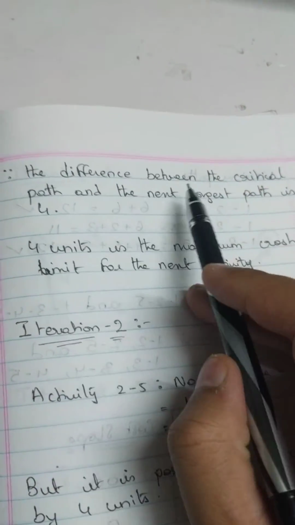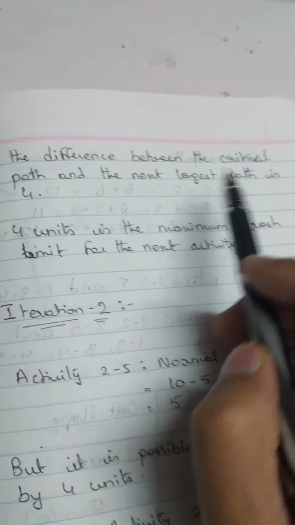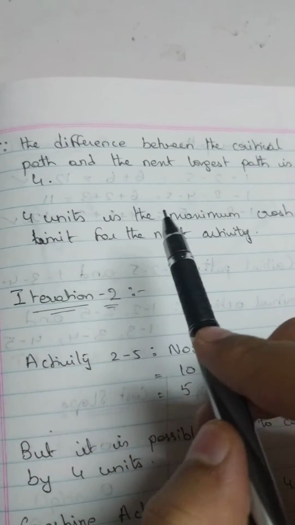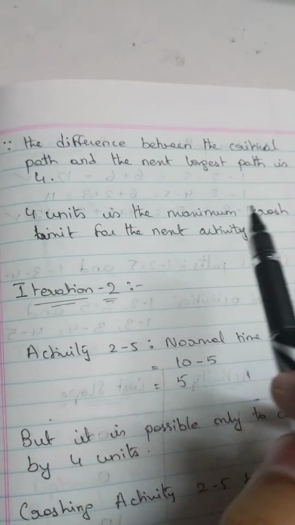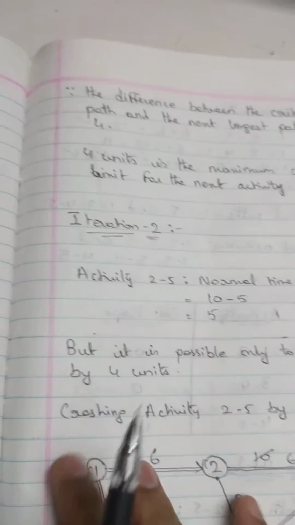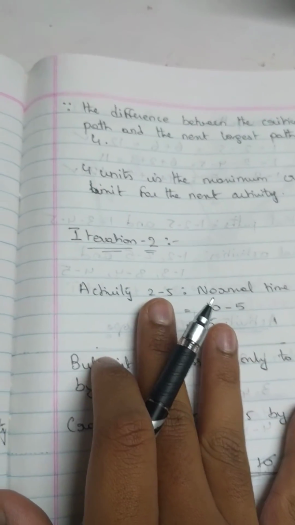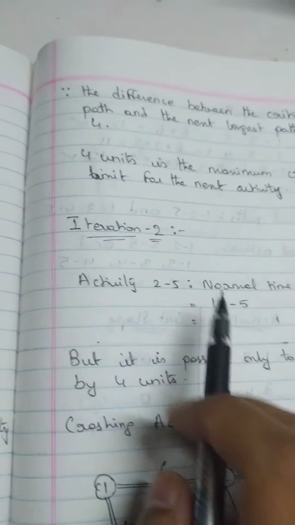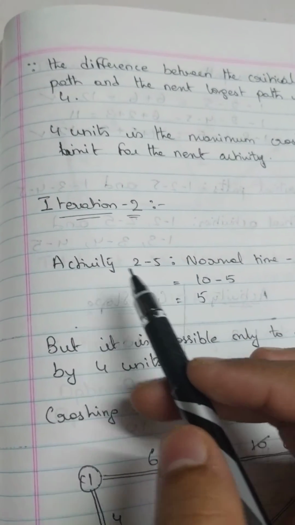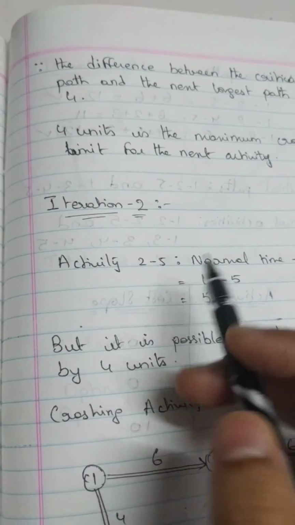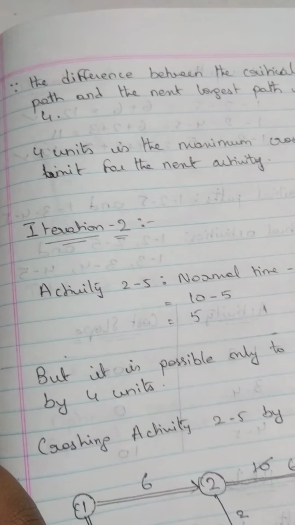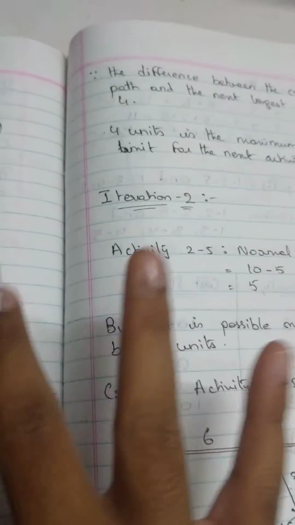Since the difference between the critical path and the next longest path is 4 units, 4 is the maximum crash limit for the next activity. For the next activity, we are going to start the second iteration. The second iteration is going to be about activity 2 to 5. The reason we are using activity 2 to 5 is because activity 1 to 2 has reached its maximum limit.